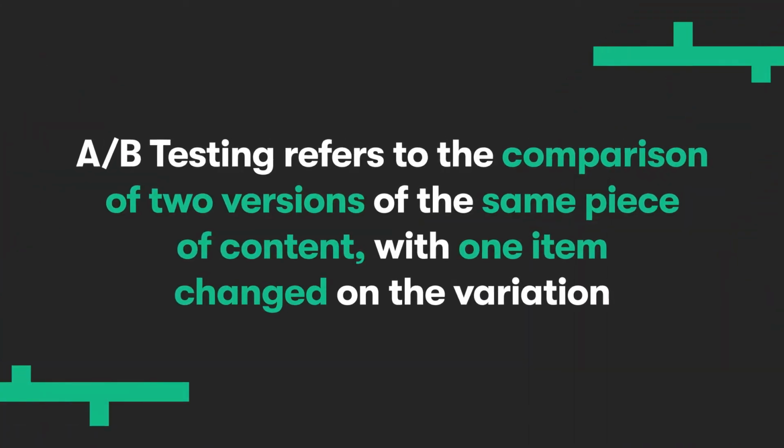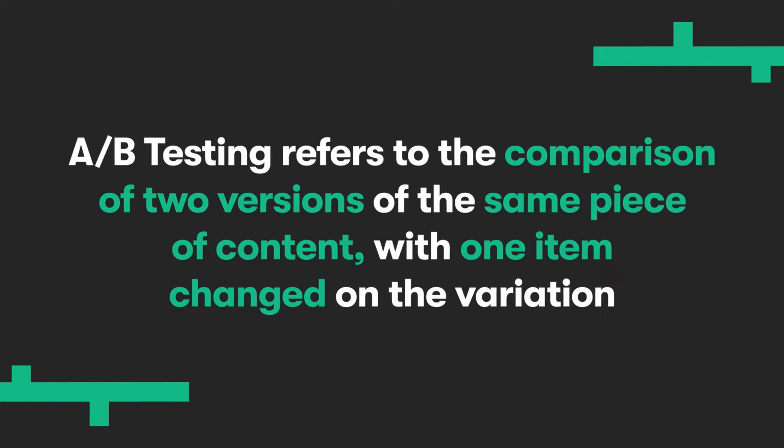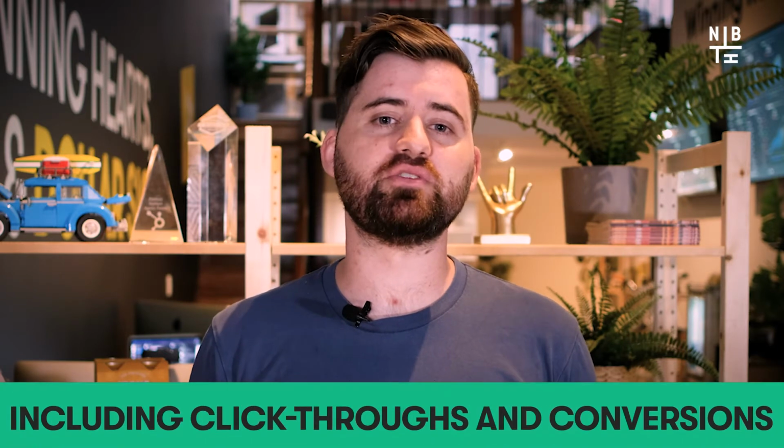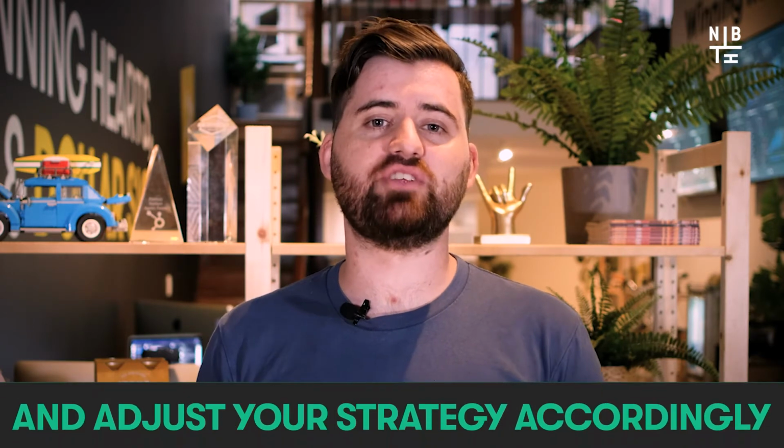Let's start with the basics. What is A/B testing? A/B testing refers to the comparison of two versions of the same piece of content, with one item changed on the variation. For instance, you might create a variation of an existing landing page and tweak the headline or change the color of the CTA. During the test, you'll be able to see which version generated more engagement, including click-throughs and conversions, and adjust your strategy accordingly.